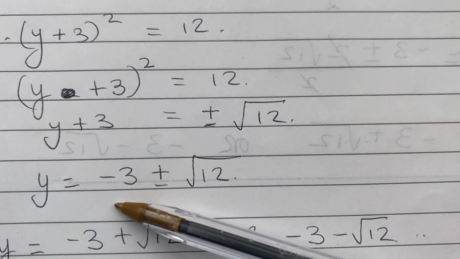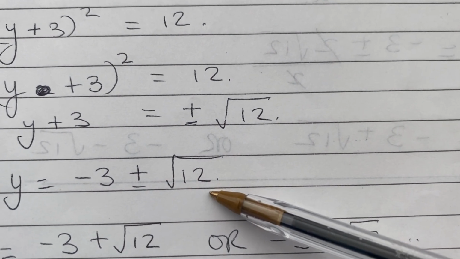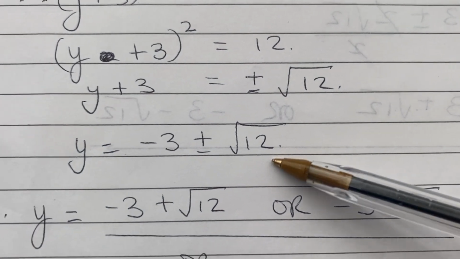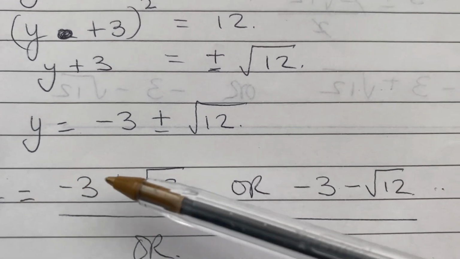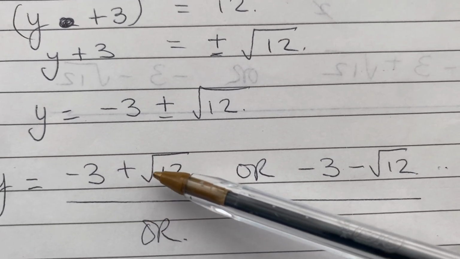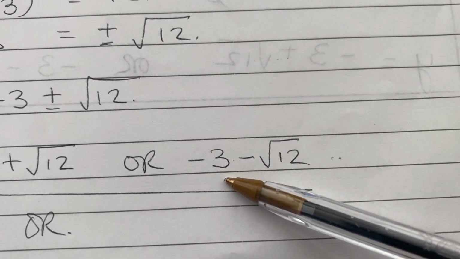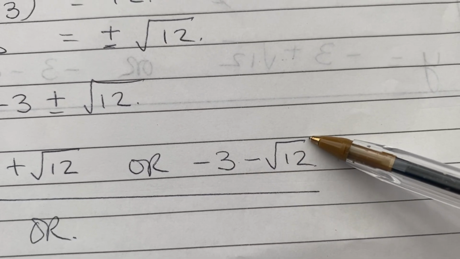So it will be minus 3 plus or minus root of 12. Okay, so my y should be minus 3 plus root 12, or minus 3 minus root 12.